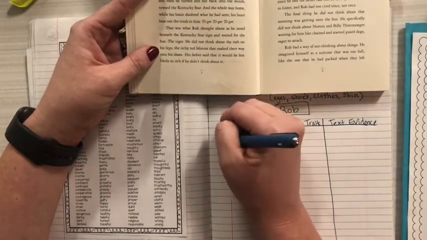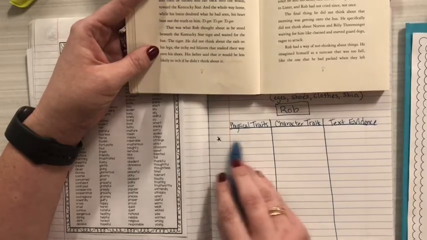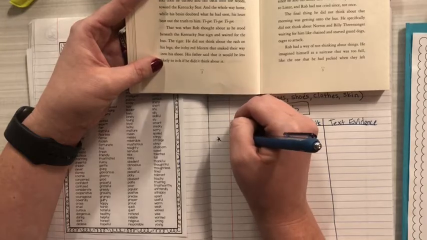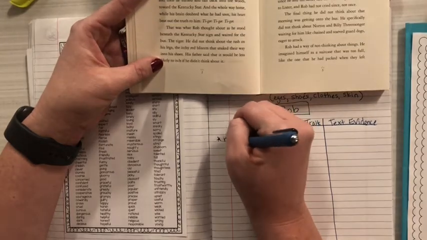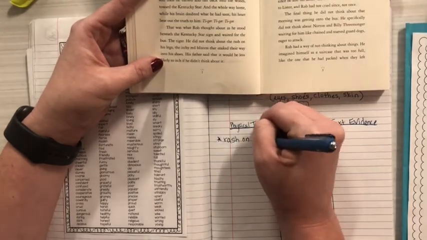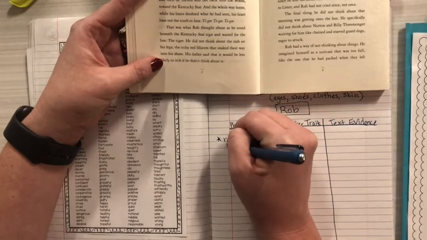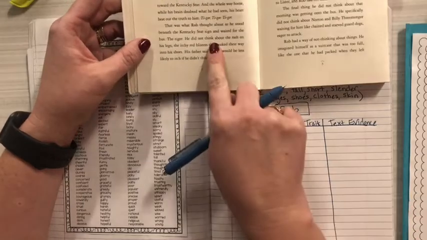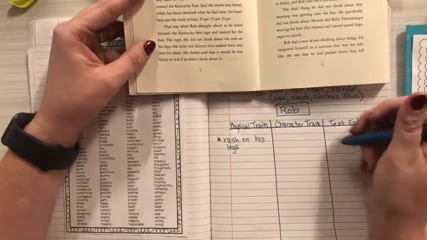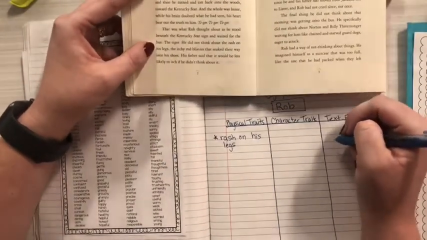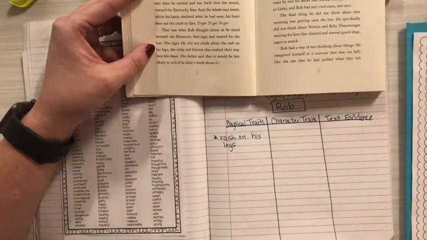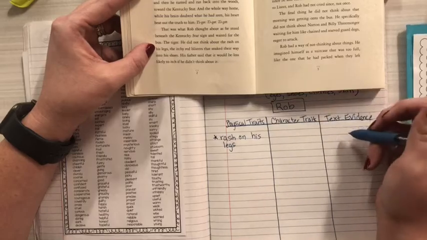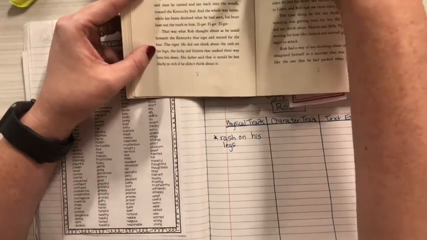So I'm going to give myself a little mark to say this is my first notes, and I'm going to write that. So it says rash on his legs. So when I look at the text evidence, I can give myself a quote, or I can say exactly what the author has said. You will need to look at your digital copy to find the exact words, but for right now, since this is our modeling, you can just write what Mrs. Ling is writing for this.